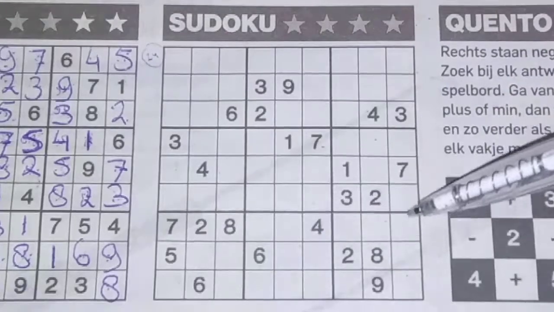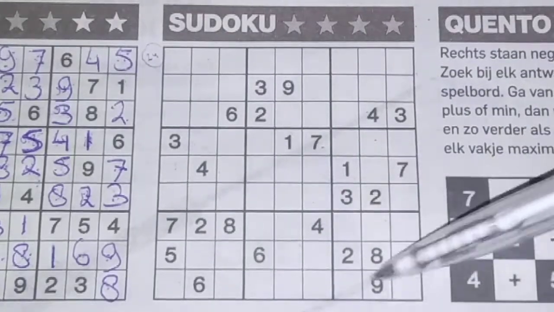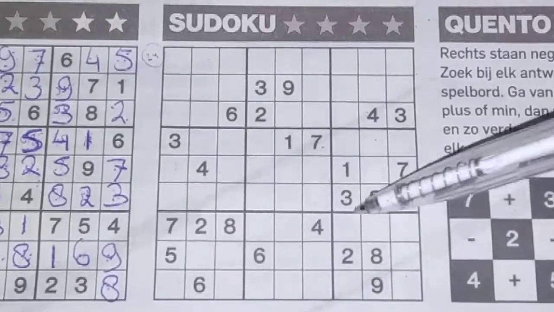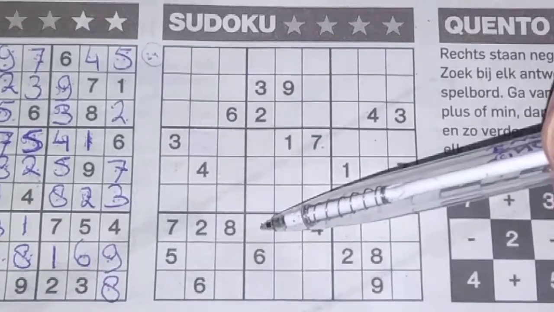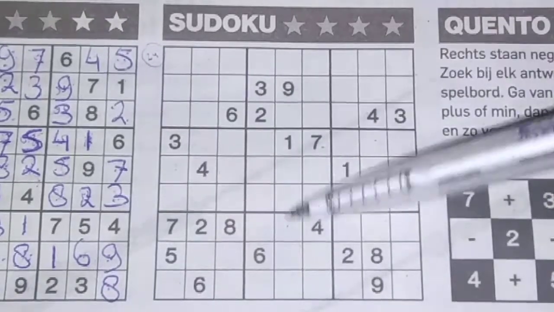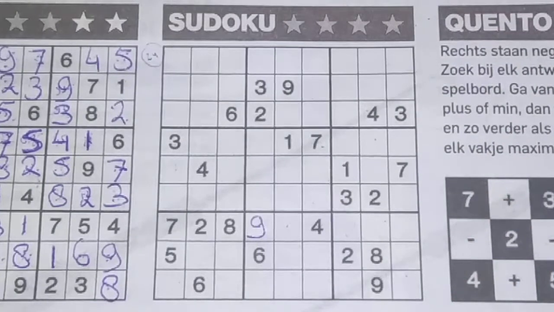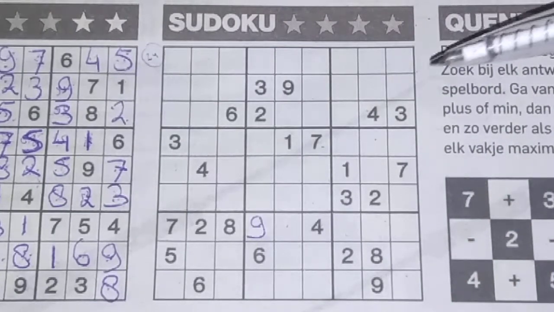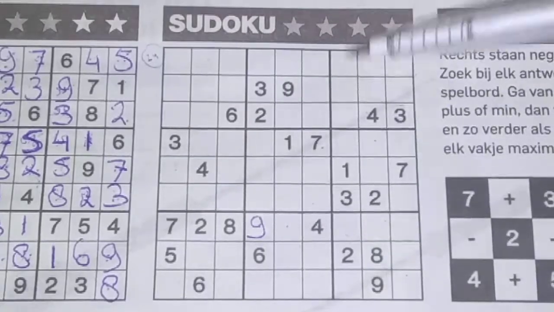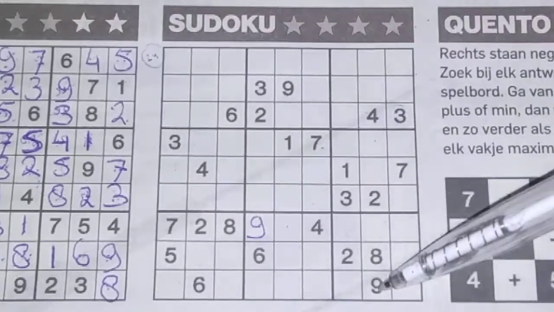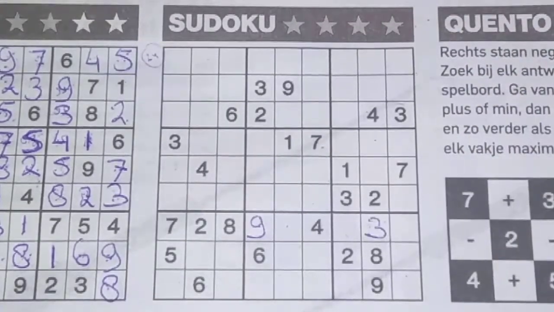In this row, 5 missing numbers. One of the missing numbers is a 9. We see here 9. No 9 in these 3 boxes. So the 9 could be here or could be there. We see here 9. No 9 there. 9 should be here. 3 in this column, 3 in that column. So the column between, the only place for the 3 should be there.